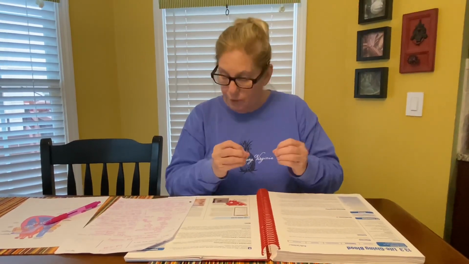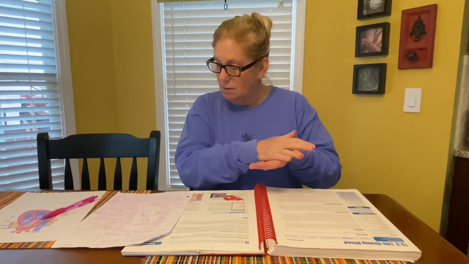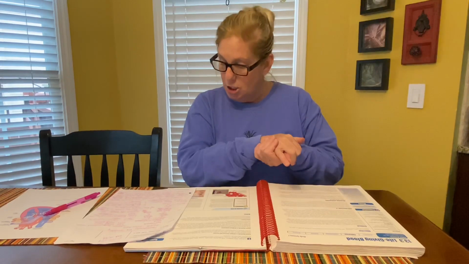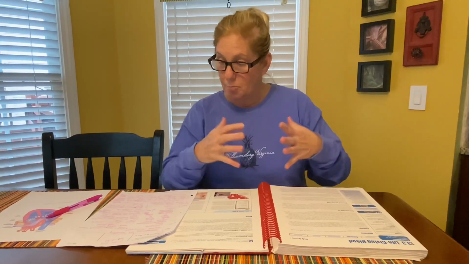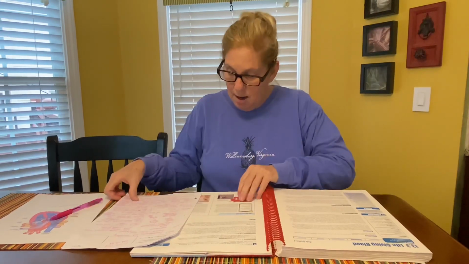And you need both of those. You get calcium from cheese and milk and orange juice, broccoli. You get vitamin K from spinach and lettuce and cauliflower. So you definitely want those in your body to help you out with that.